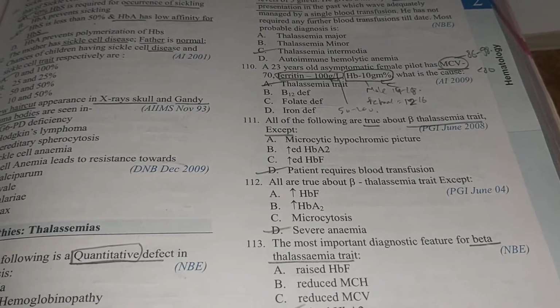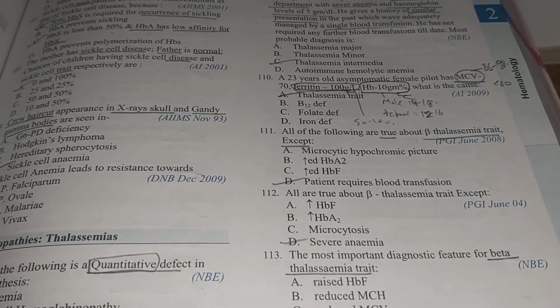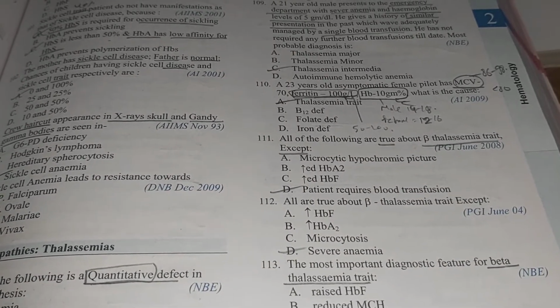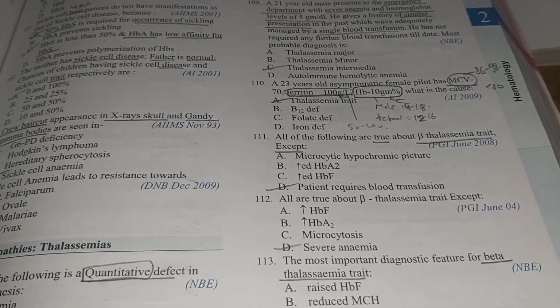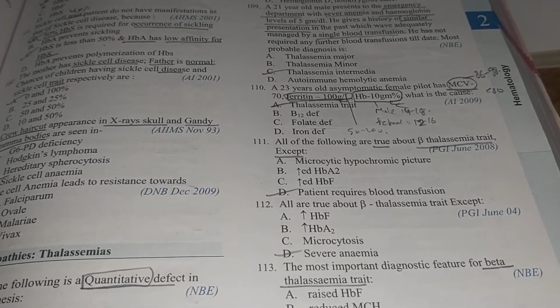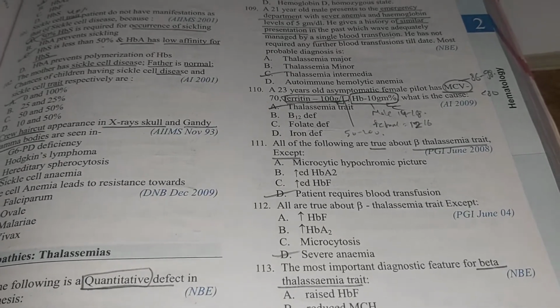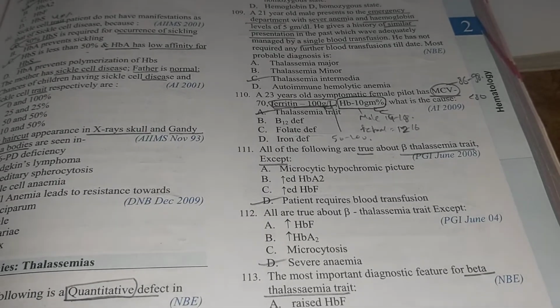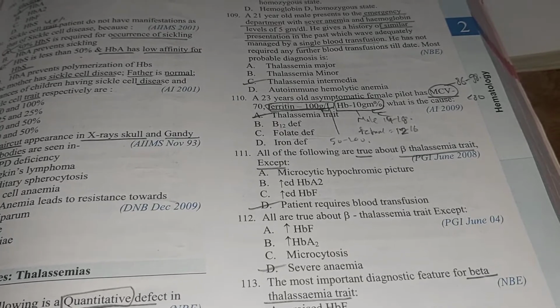And a 23-year-old asymptomatic female pilot, MCV is microcytic and ferritin level is in the normal range and hemoglobin is decreased, so it is an asymptomatic thalassemia trait. And what is true in beta thalassemia?